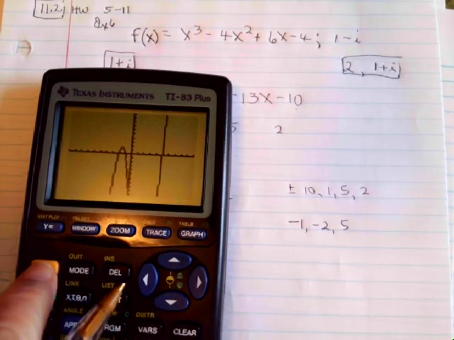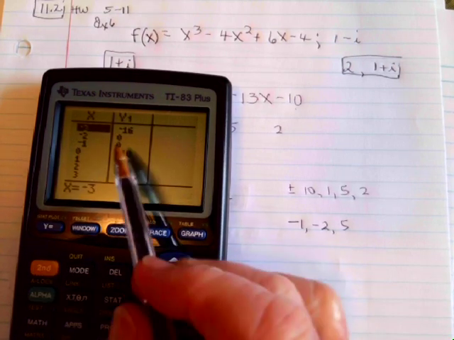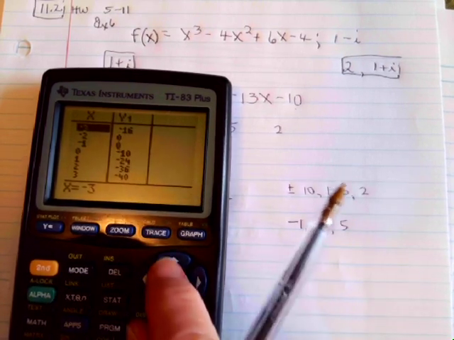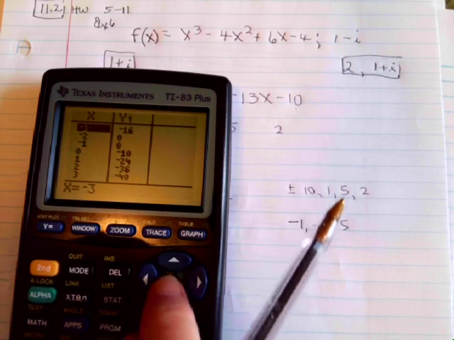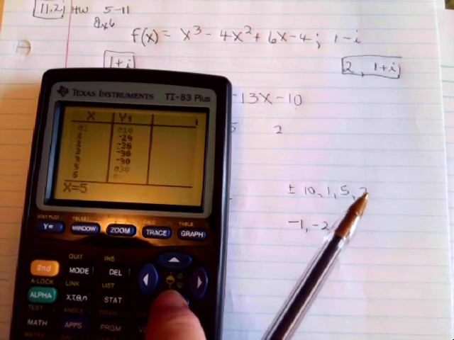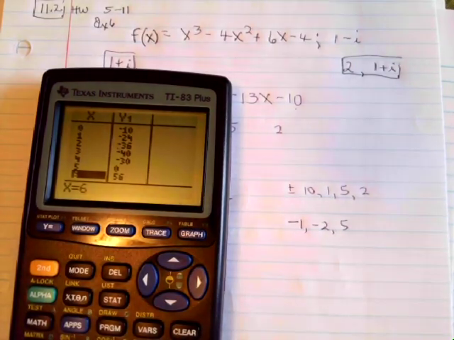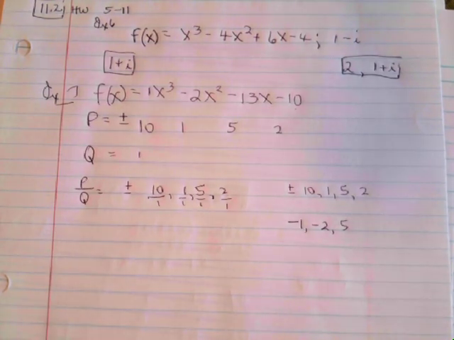If you doubt that in the least, you go second graph. There's your table. Negative 2 is one of them. Negative 1 is one of them. You just have to scroll up and down and look, and 5 is the other one. There are the 3 answers. Those answers are the zeros.